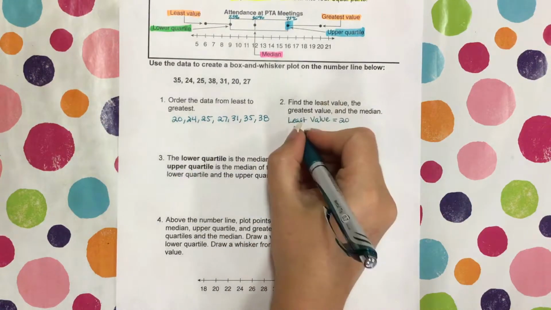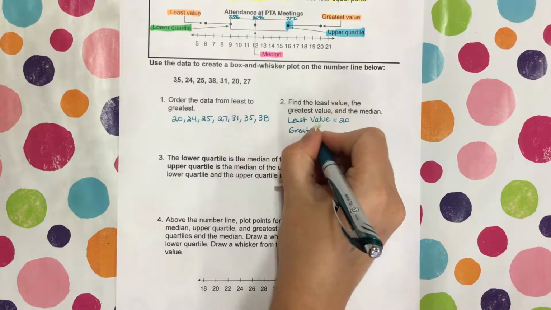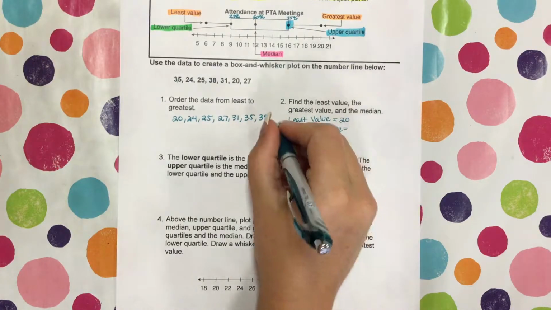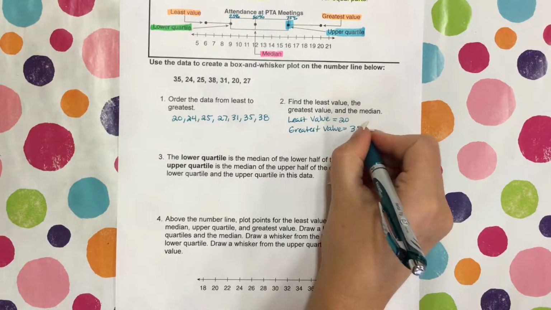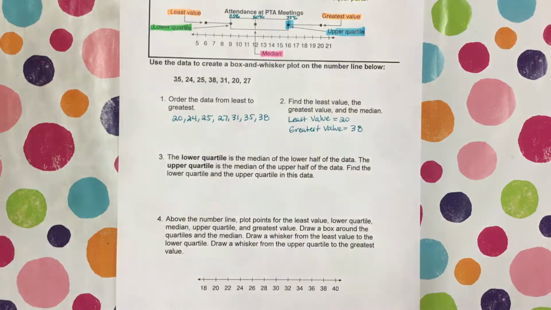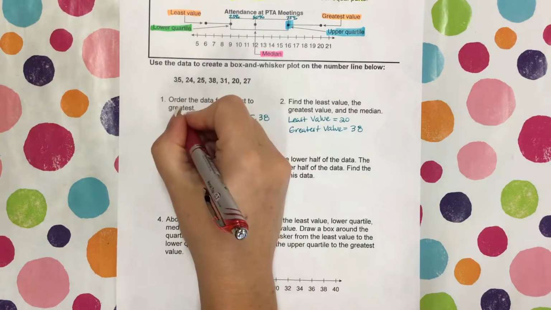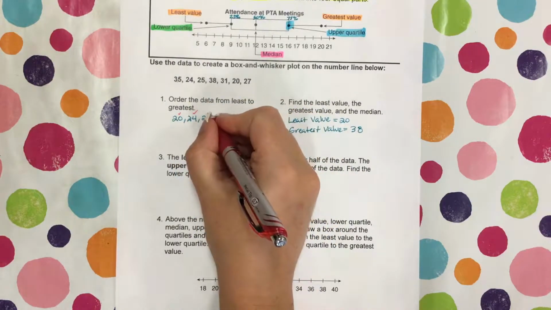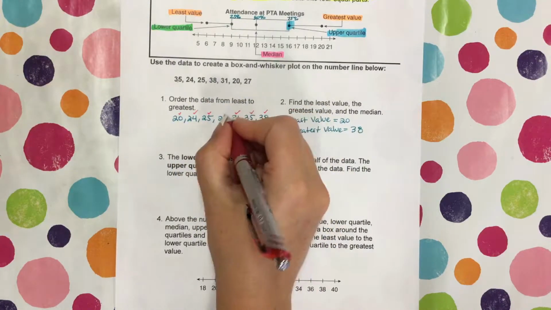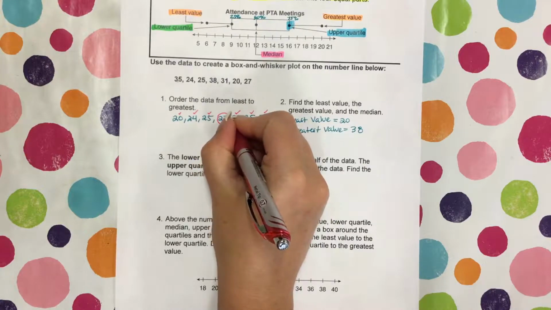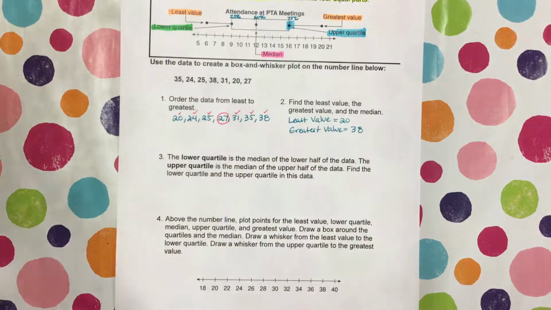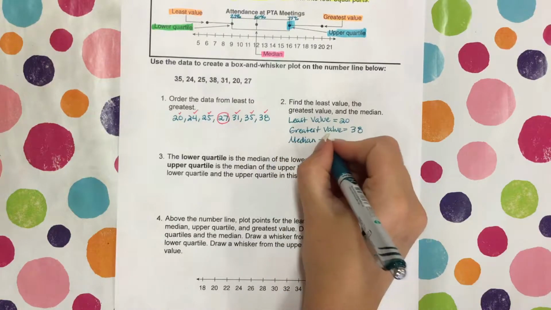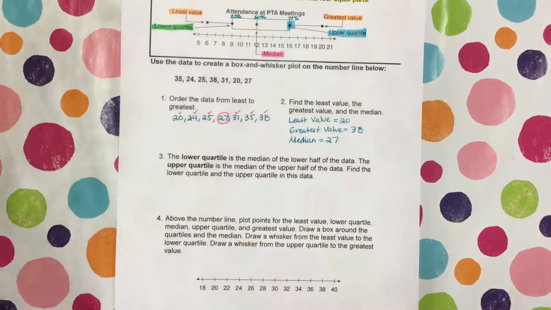The greatest value equals 38. And then the median: we take one from this side, one from this side, and so on, until this is the median right here. So the median is equal to 27.